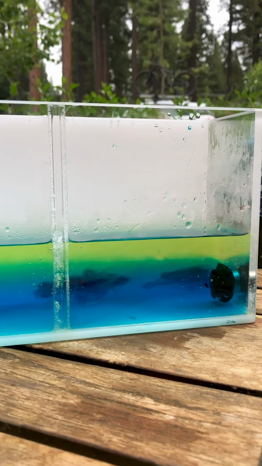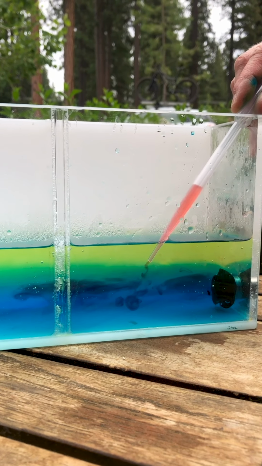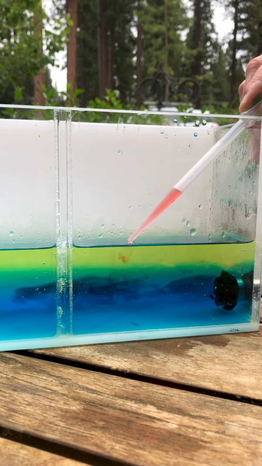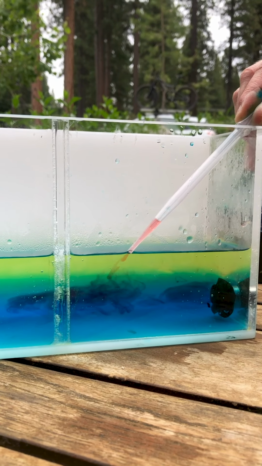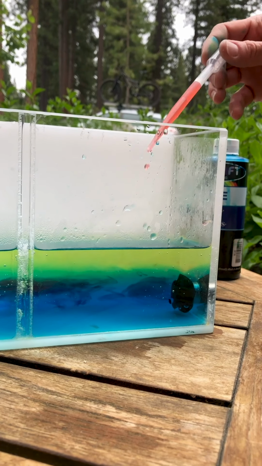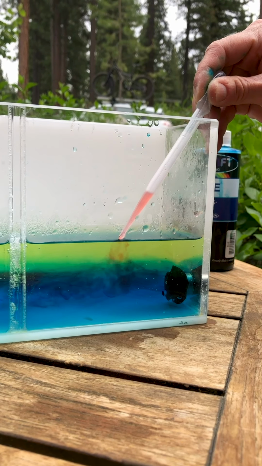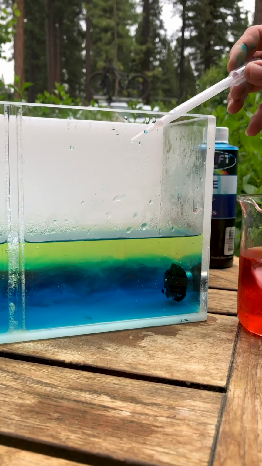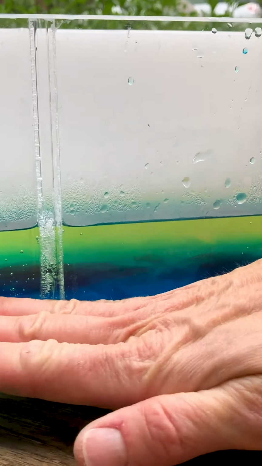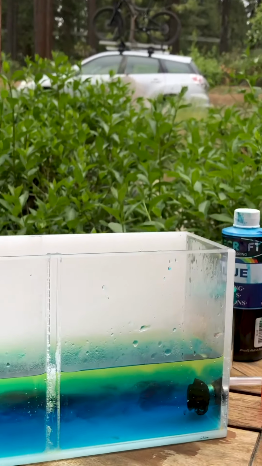ends up. And you can see that as the stream is flowing in, it doesn't go necessarily to the top layer. It finds the same temperature, the dense temperature, down lower. And this is what happens when the streams are flowing into Lake Tahoe. That water actually inserts itself down to the layer that is the same temperature or density.